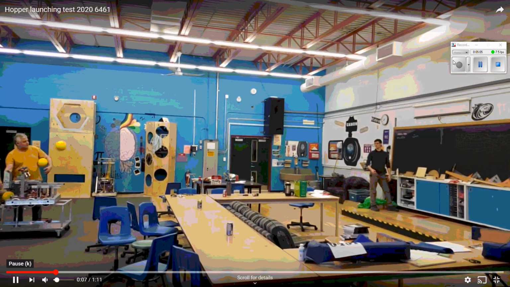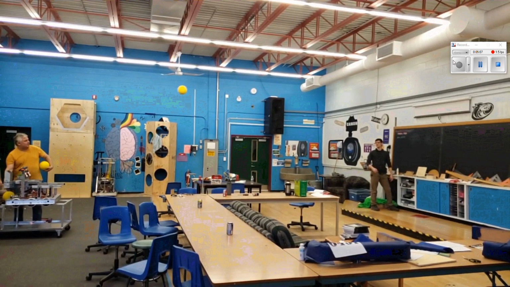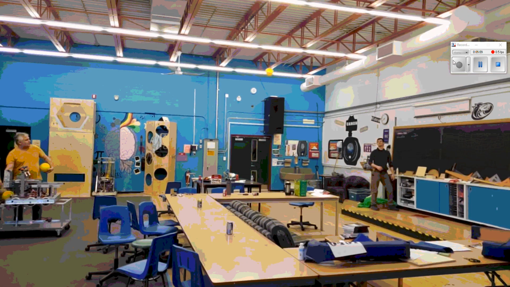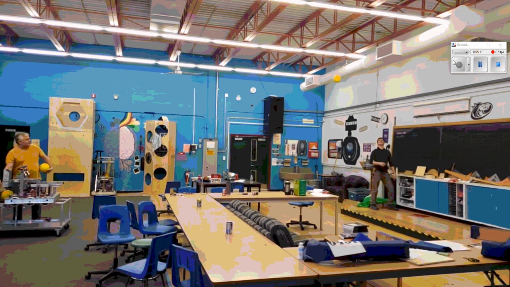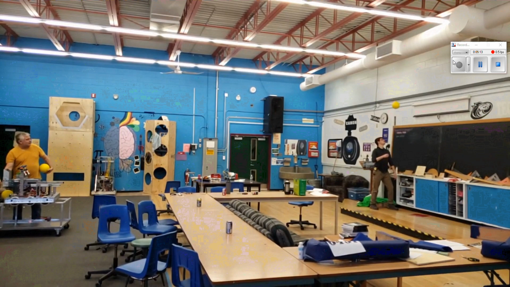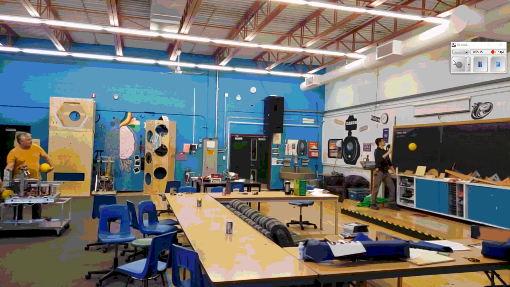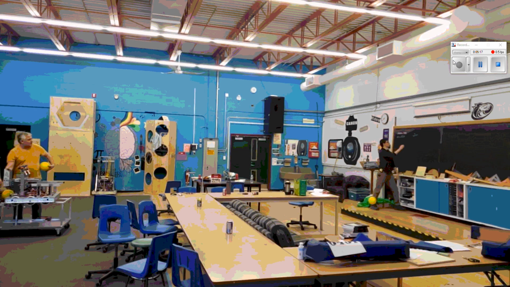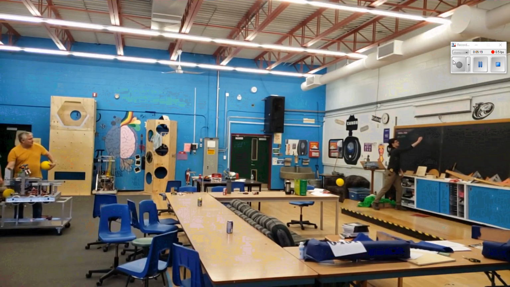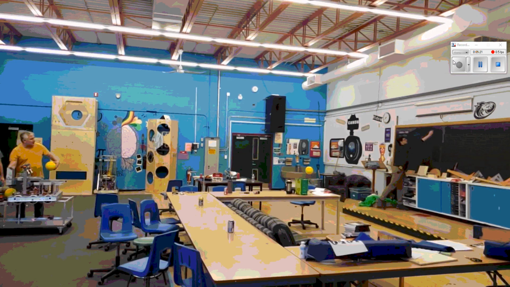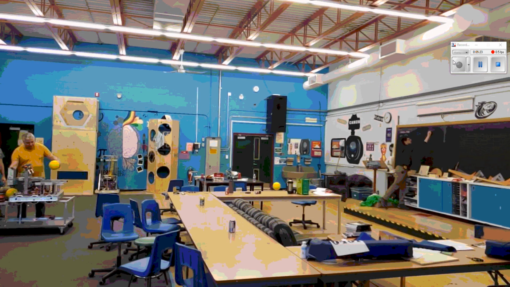Notice the ball enters the hopper and then flies out, and as it goes across, it reaches a maximum height and then consistently hits the board at a specific place. Here's a second ball that Mr. Johnson is going to put in.